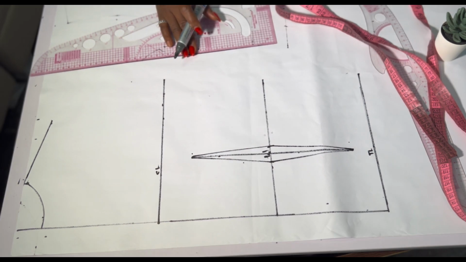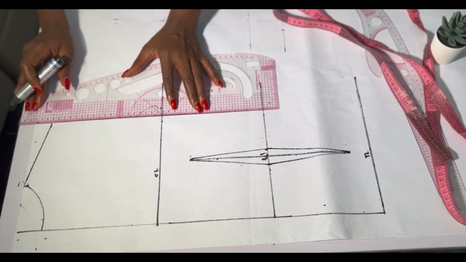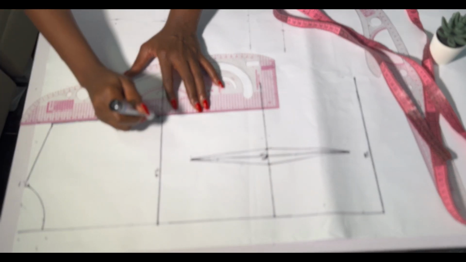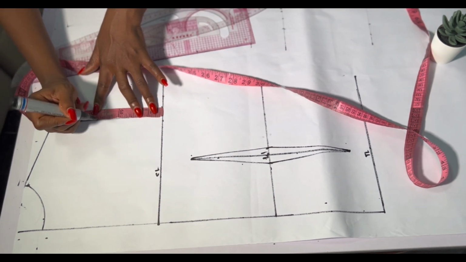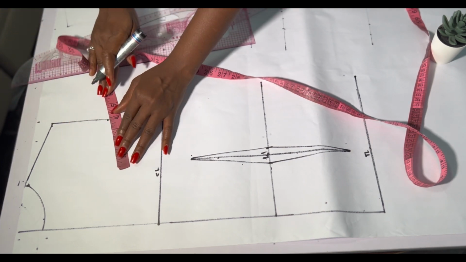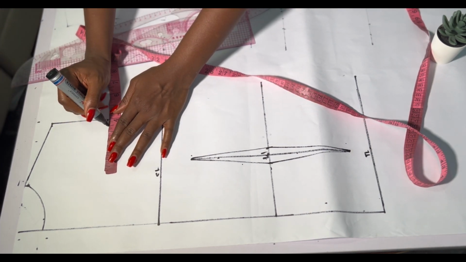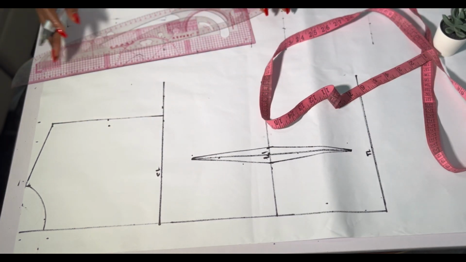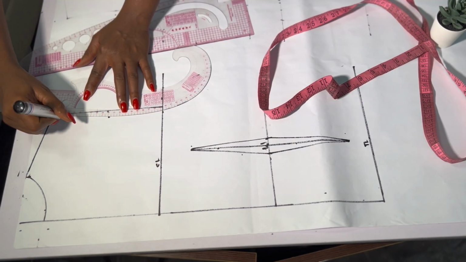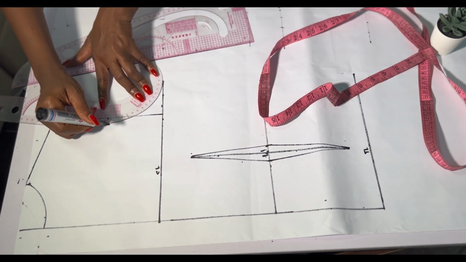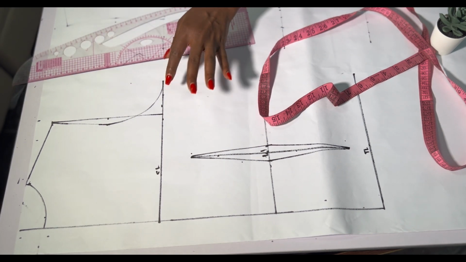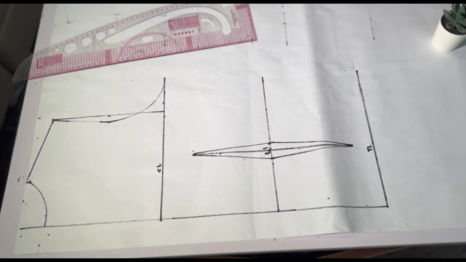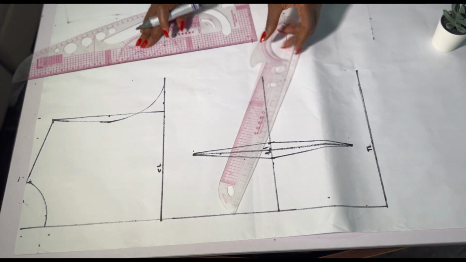Next thing to do is we'll be marking down our armhole circumference, okay? We'll divide it into two, 3.75, coming by half an inch at this point, and we'll connect. Okay, so now we have our armhole curve. Okay, next thing to do, we'll impute our body measurements.